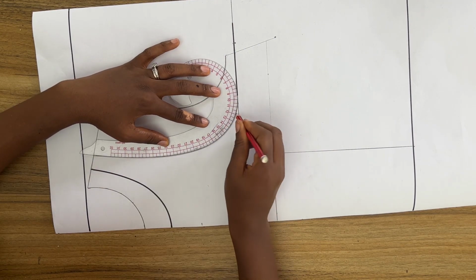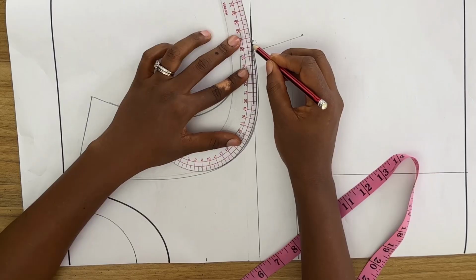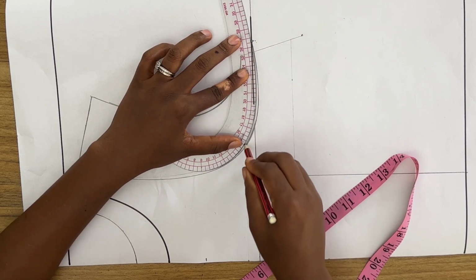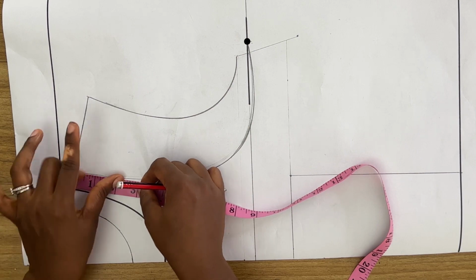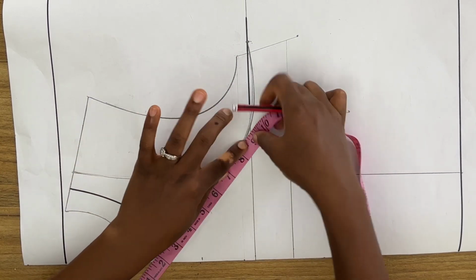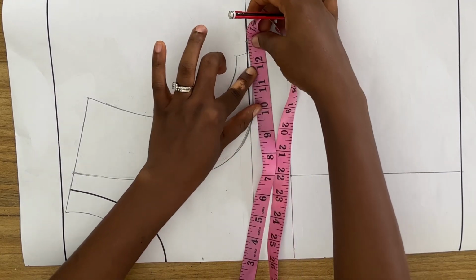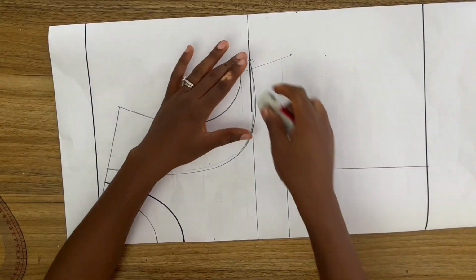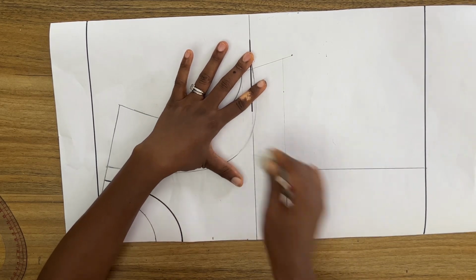Do take note of how I'm drawing the new armhole curve. So I went a bit lower than the armhole depth line, okay, and angled back to that point on the side seam. So now I'll take the front armhole measurement again, and hopefully this time it's going to be 13 inches. All right guys, this is 13 inches, so I'm going to erase the double line and redraw the armhole curve.